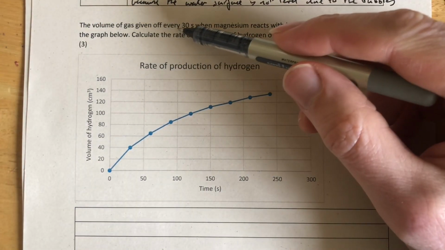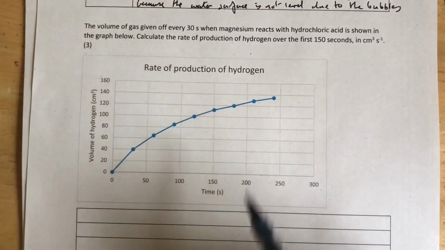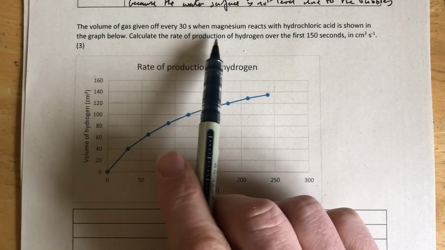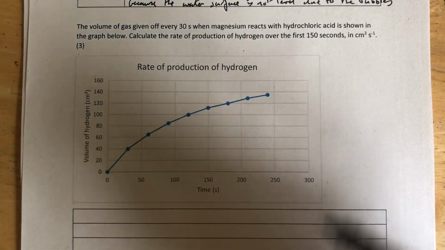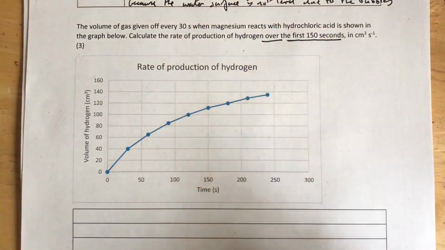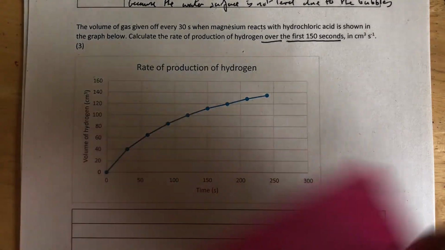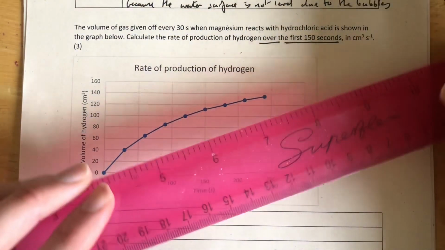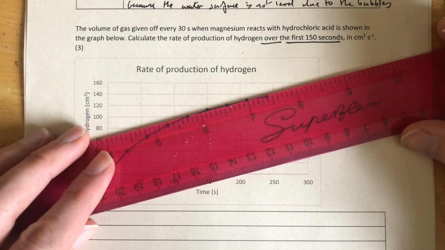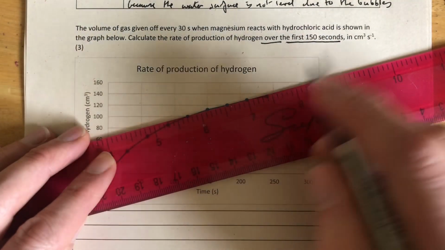The volume of gas given off every 30 seconds when magnesium reacts with hydrochloric acid is shown in the graph below. Calculate the rate of production of hydrogen over the first 150 seconds. This is quite important because sometimes they ask you to calculate the rate of reaction at 150 seconds, and that would involve taking a ruler, finding 150 on the graph, putting the ruler on there and drawing a tangent on the graph at that point and calculating the gradient of that straight line at that point.